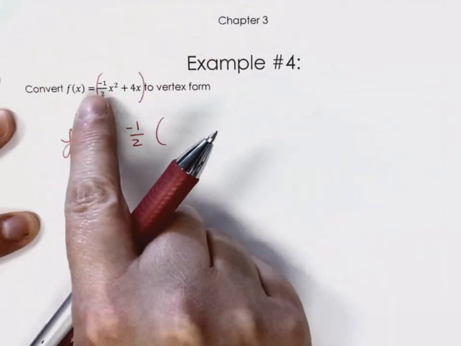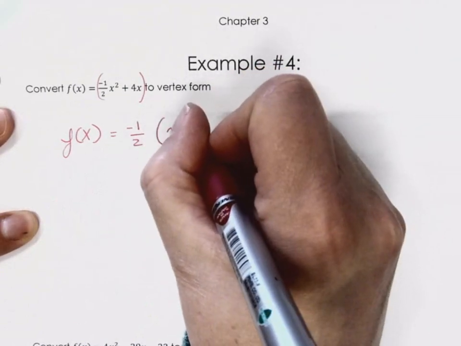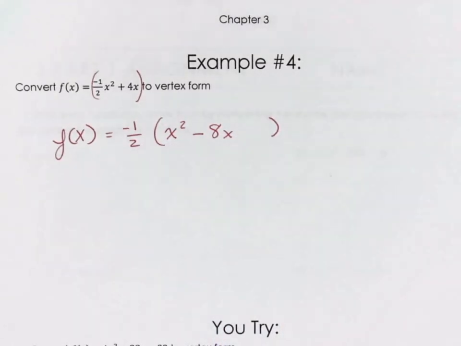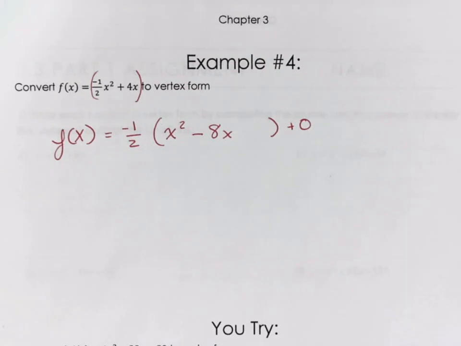So that means I'm dividing each term by -1/2. So I'm going to have x squared, and if it really makes you happy, put a 0 in. If it doesn't matter to you, then don't. I'm okay with that. Can you guys solve it from here?